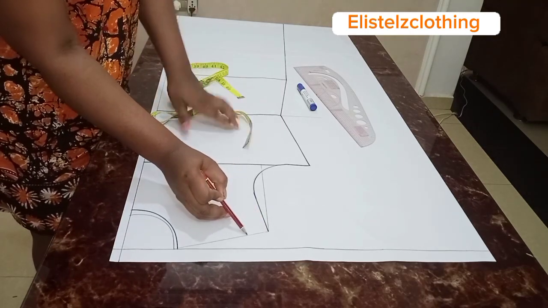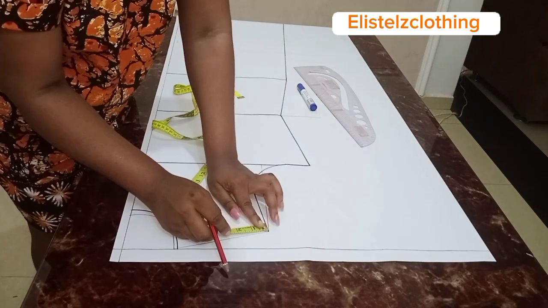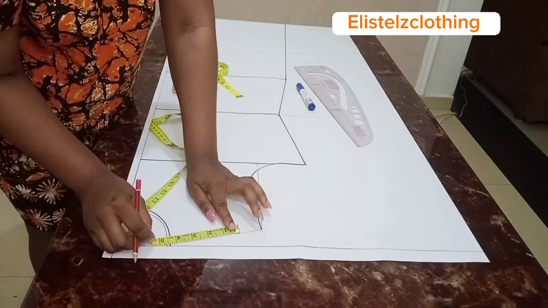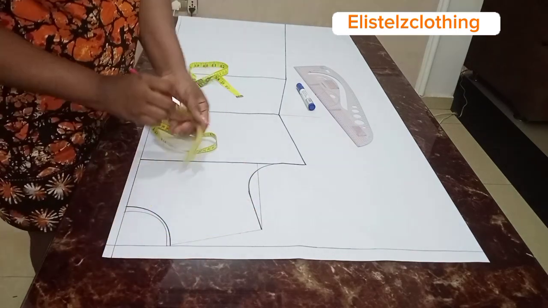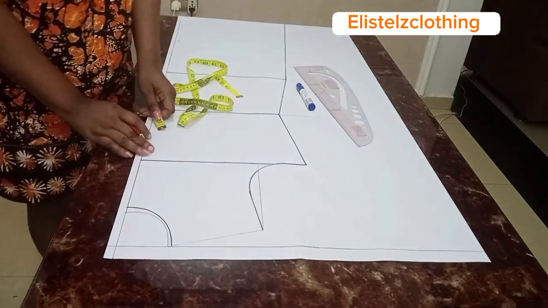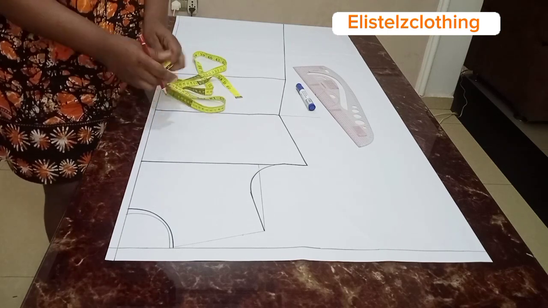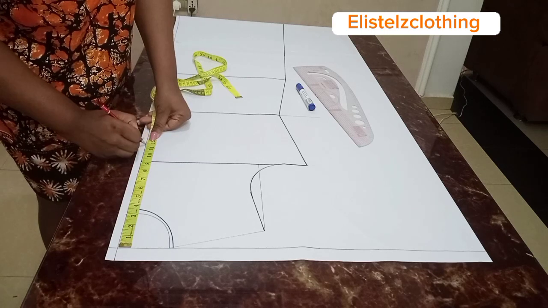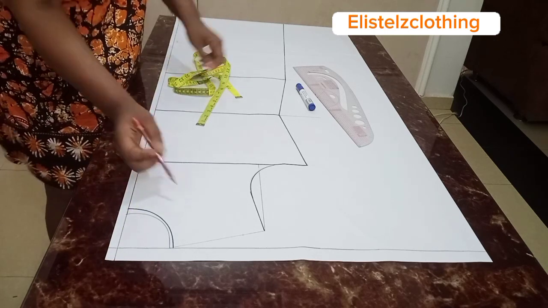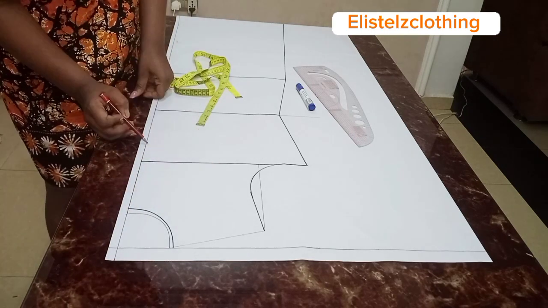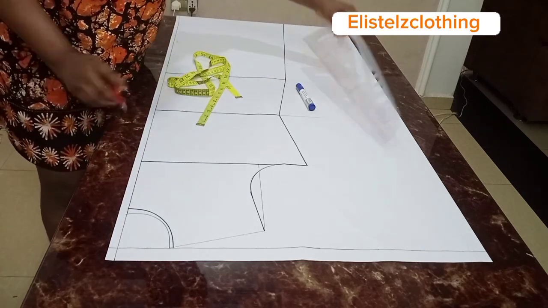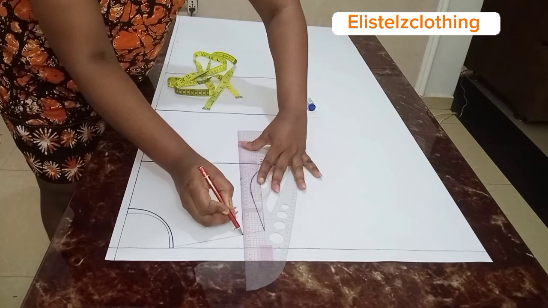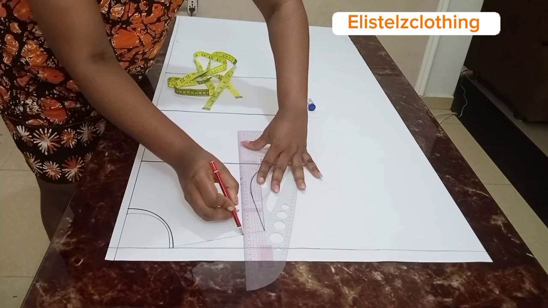Now from the shoulder tip, I will come inwards by 1.5 inches. I'll make a mark there. Now what I have left is 4.5. So from the 1.5, we need to come down to her bust point. Her bust point is 11 inches. From the starting point, I'll make a mark on the 11 inches. We need to connect from the 1.5 inches we came in from the shoulder slope to her bust point of 11 inches.